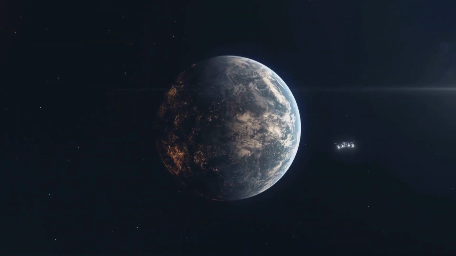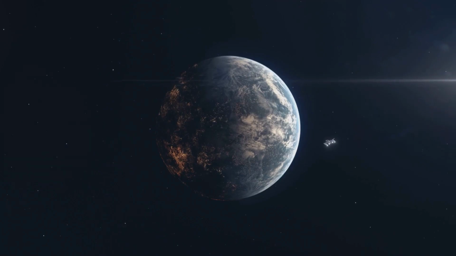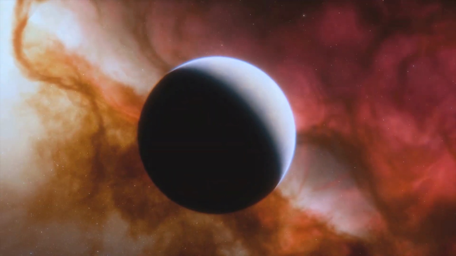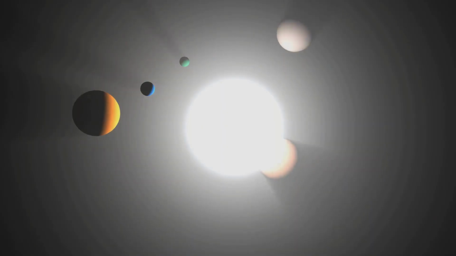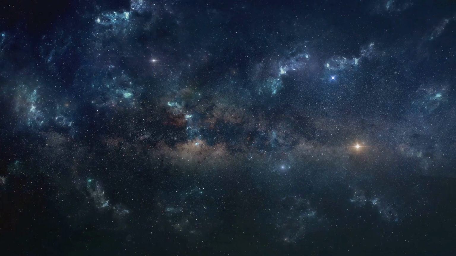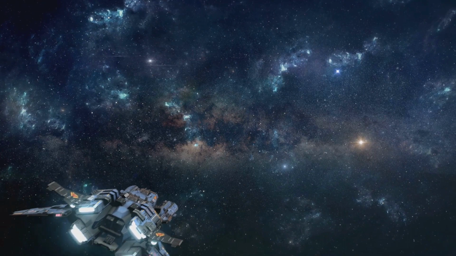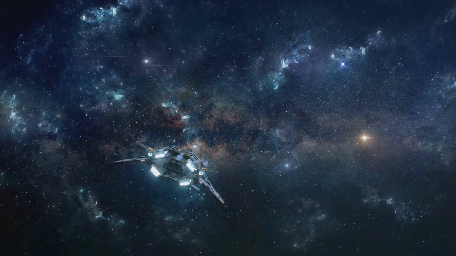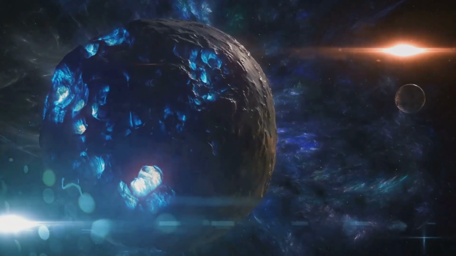Welcome to the fascinating world of exoplanets. These are planets that orbit stars outside our solar system. Yes, you heard that right. Planets beyond our family of 8. The discovery of these celestial bodies has revolutionized our understanding of the universe. It's like opening a new chapter in the book of cosmic exploration.